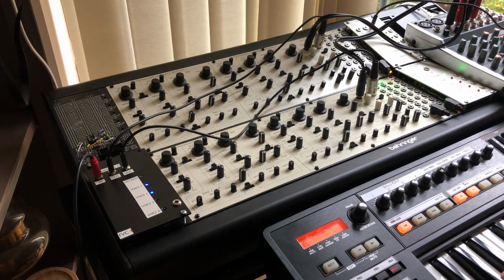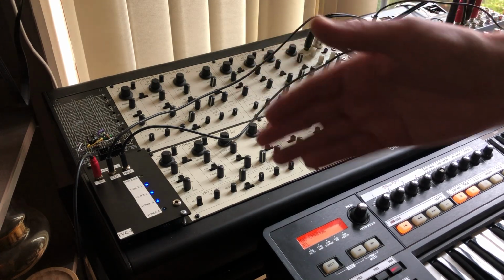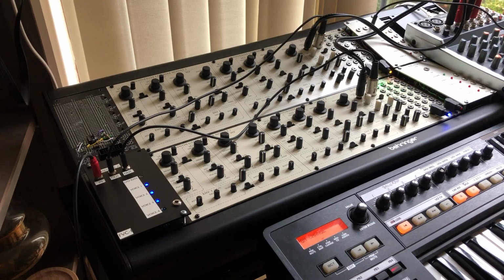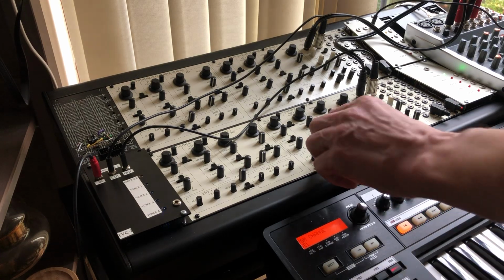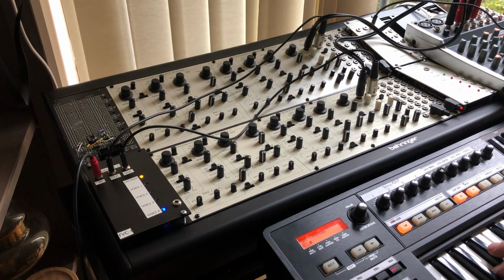Now everything below here, like voice 1, 2 and 3, everything above the split. We can flip that so that by pressing this button, the lower is mono and the upper is poly.